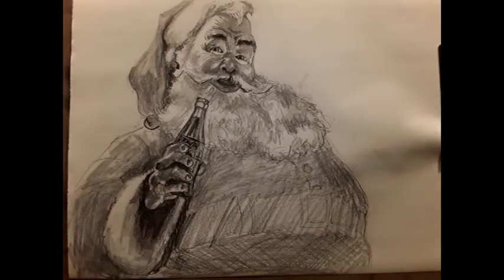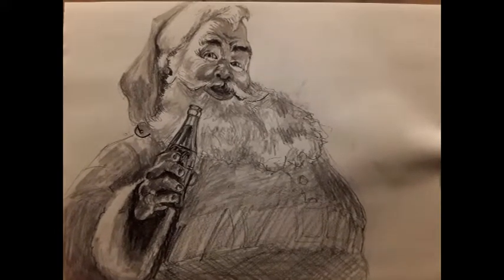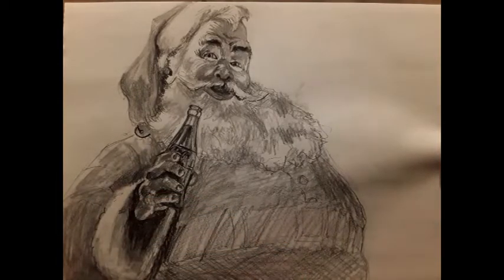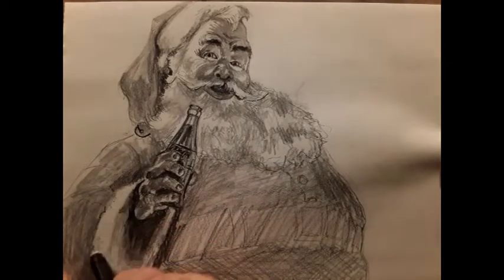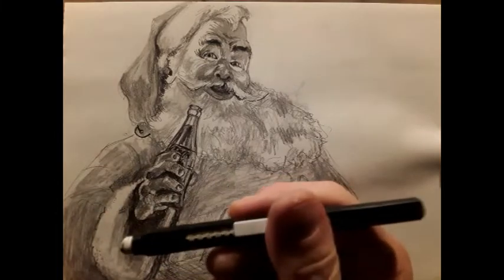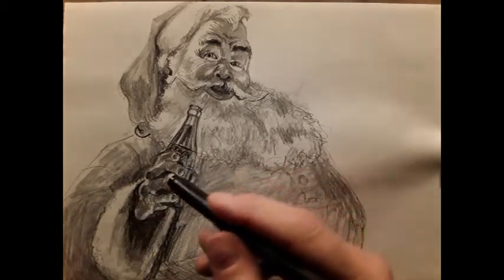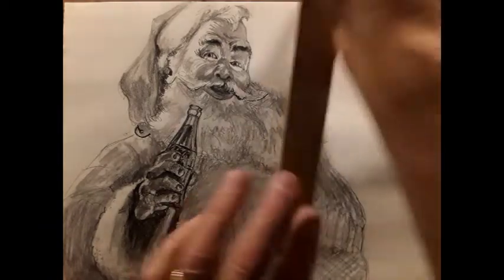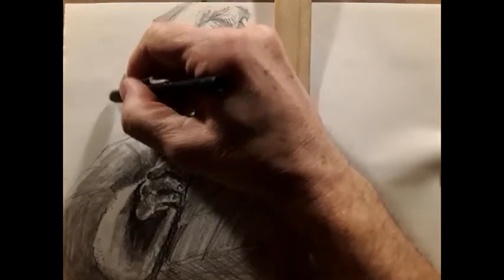All right. Now, I said I was going to need to highlight some of those areas and correct some places where I shaded too much. So, this is a neat little device shaped like a pencil. And you just fill it with an eraser lead.